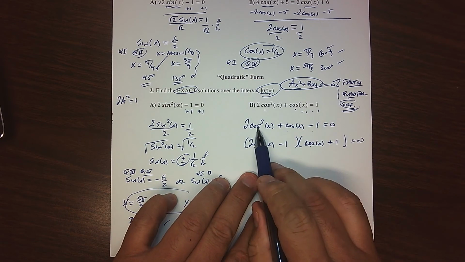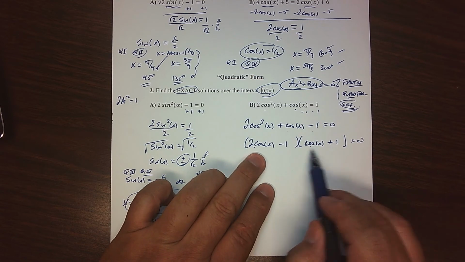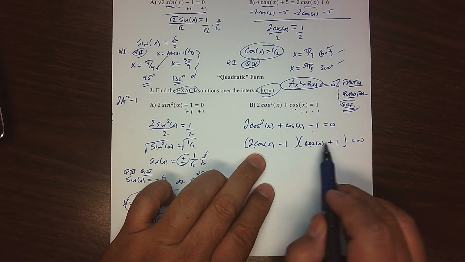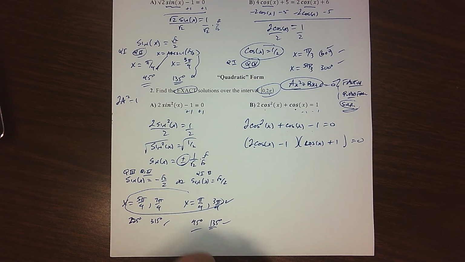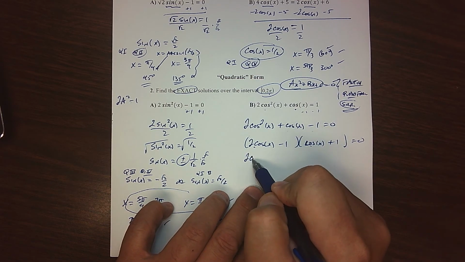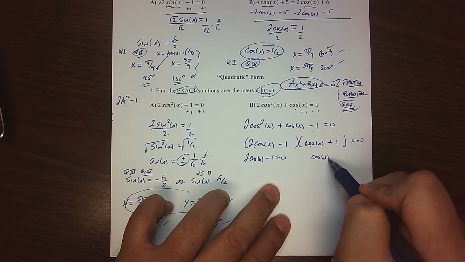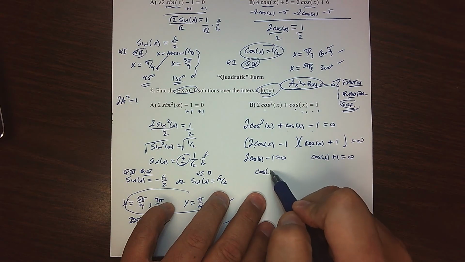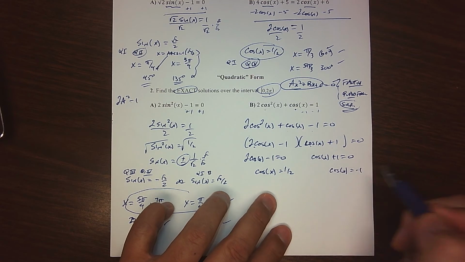So first gives us 2 cosine squared. The outer gives us a positive 2 cosine. The inner gives us a negative cosine, so that's squared away. And then a negative times a positive is a negative, so we know we're good there. All right, and so what this basically tells us then, using the zero factor property, is that 2 cosine x minus 1 is 0, or cosine x plus 1 is equal to 0. So solving this, we essentially have cosine x equals 1/2. Solving this, we have cosine equals negative 1.